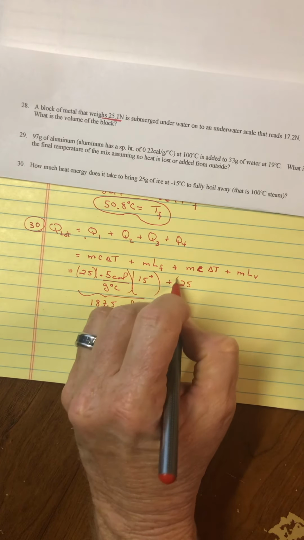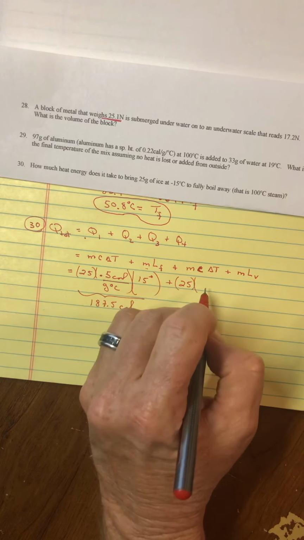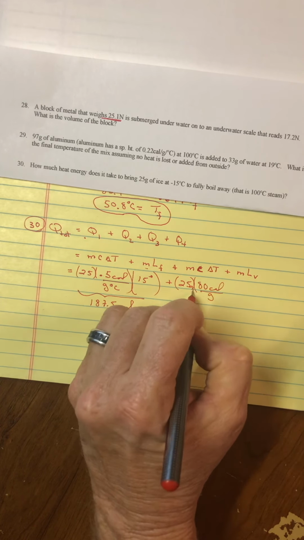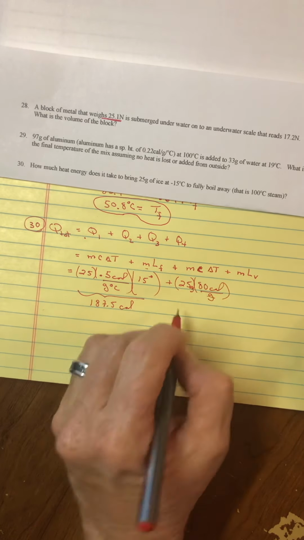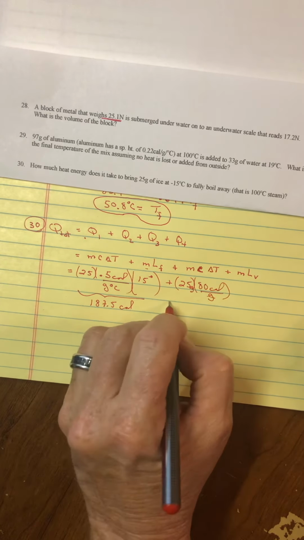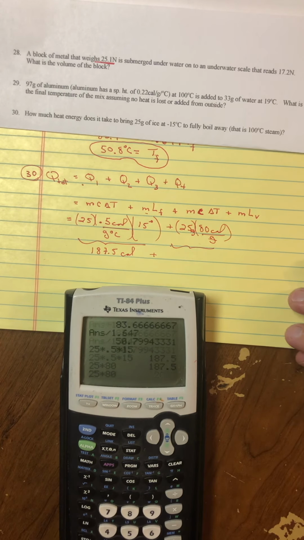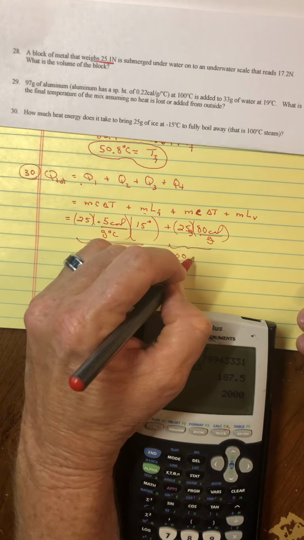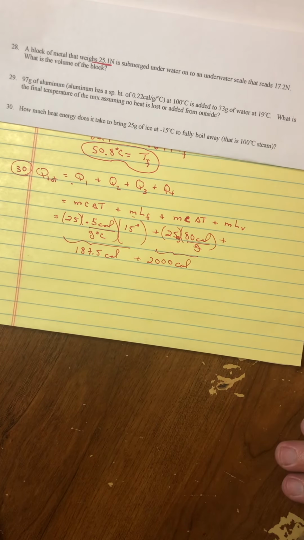But now here, the 25 grams and the latent heat of fusion is 80 calories per gram. And I'll do that one now too. So that would be the 25 times the 80. And so that's 2,000. So it takes a lot of energy to melt it. So really warming up ice is really hardly anything. It's the melting of the ice that's going to take a lot of energy.